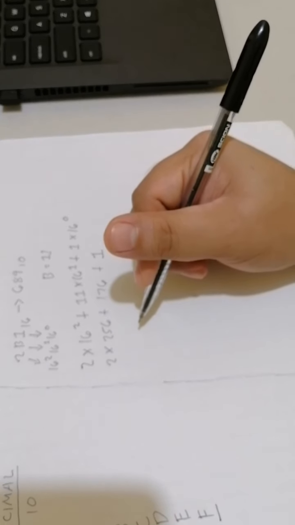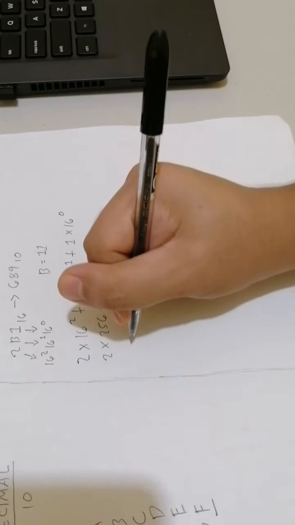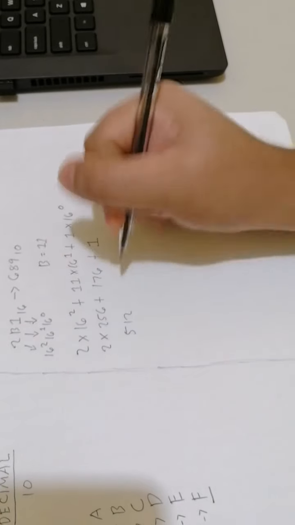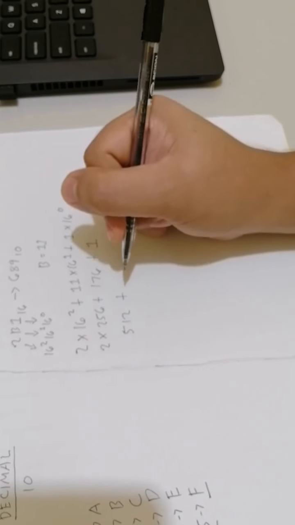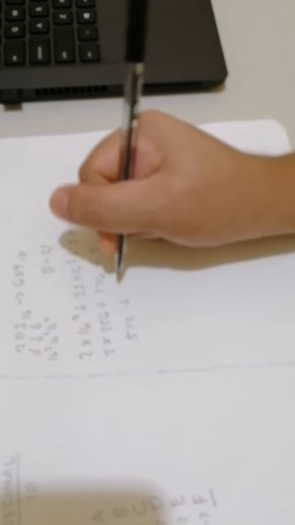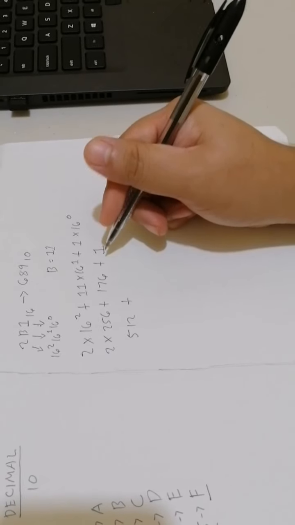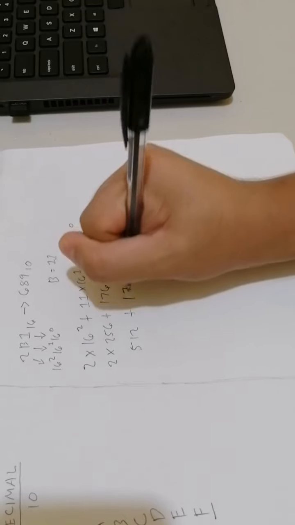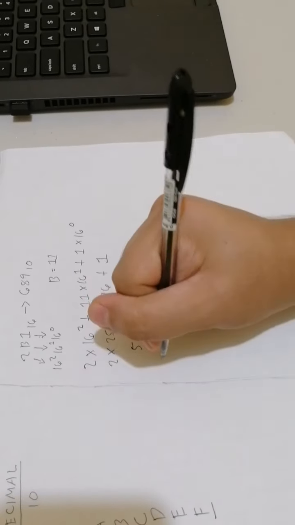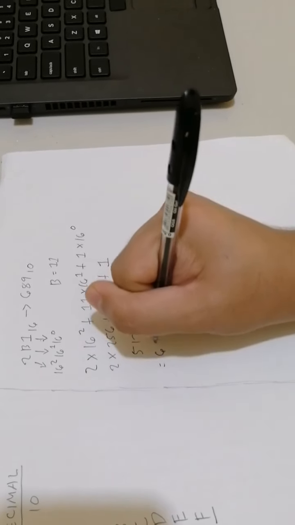So 2 times 256 is equal to 512, plus 176, plus 1. 176 plus 1 is equal to 177, so the total is 689.